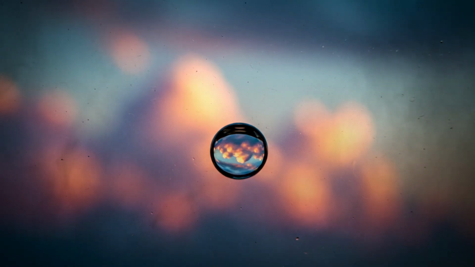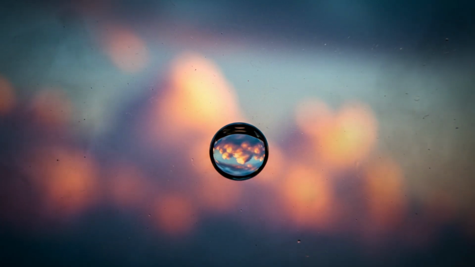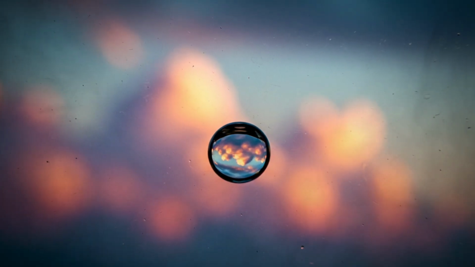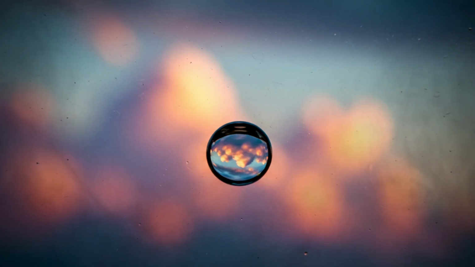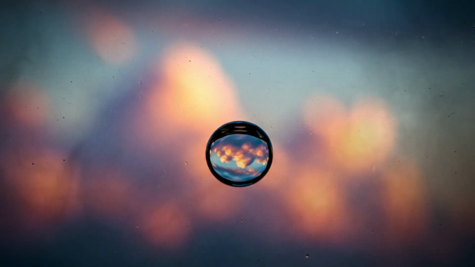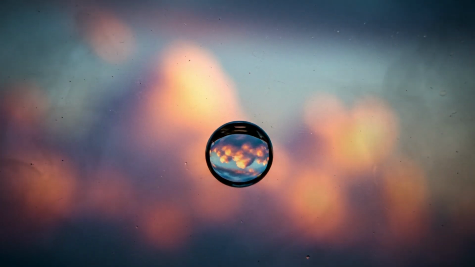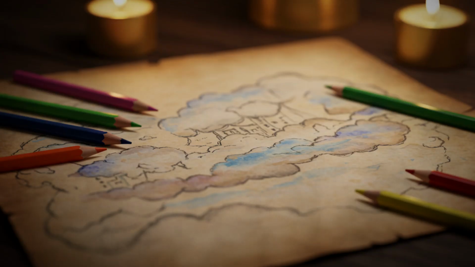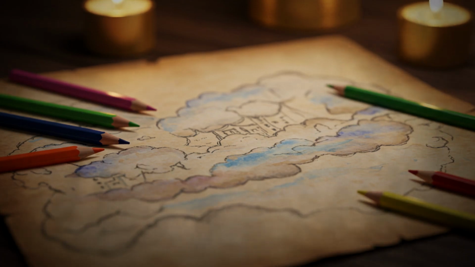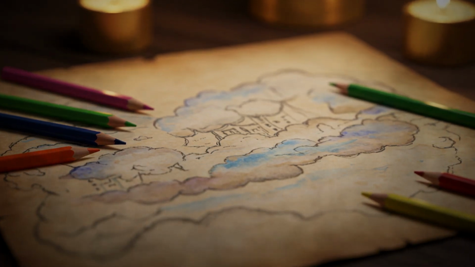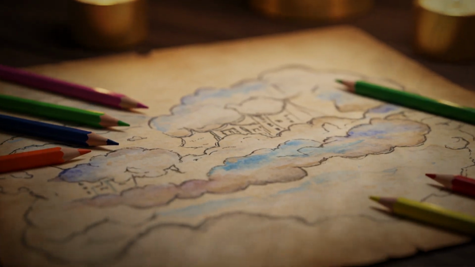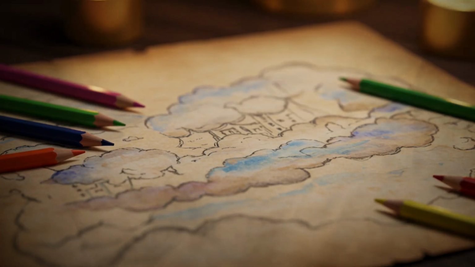Cirrocumulus clouds. Small white patches. They look like grains of rice or fish scales, sometimes called mackerel sky. They are also high clouds, made of ice crystals. They do not bring rain, but may suggest instability in the upper atmosphere.